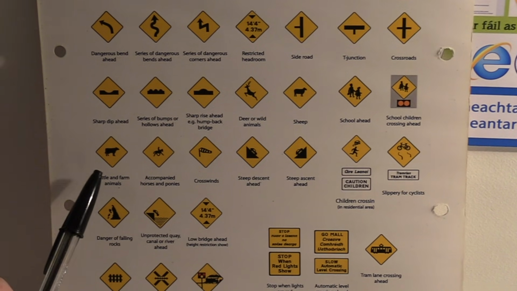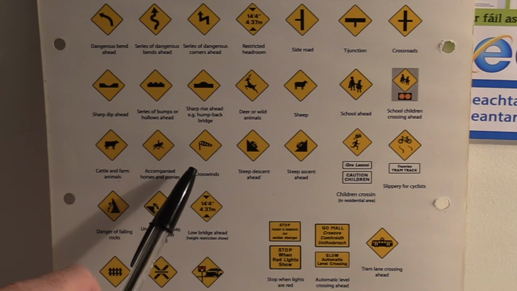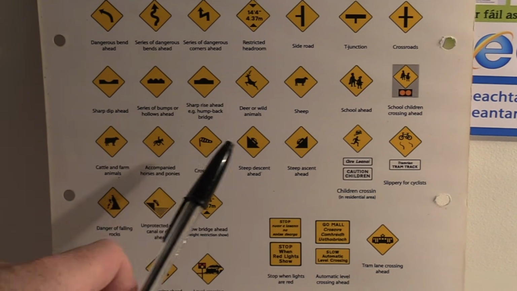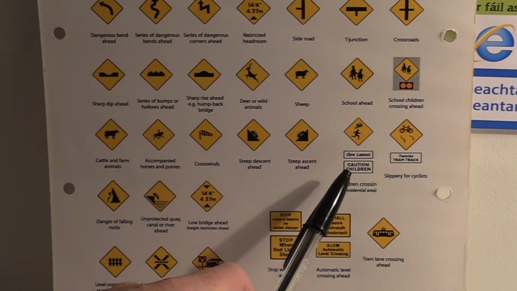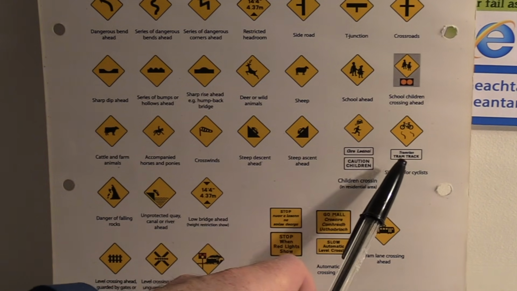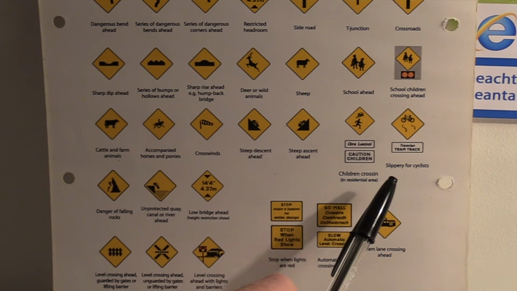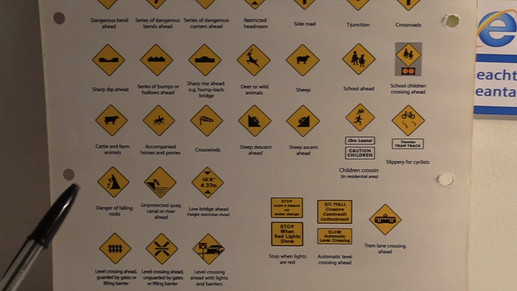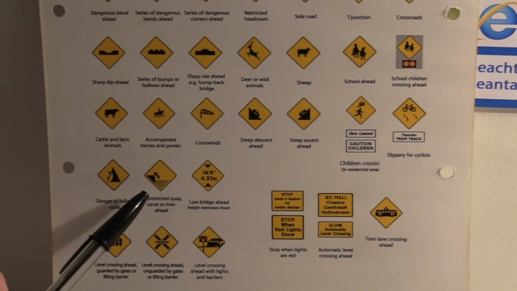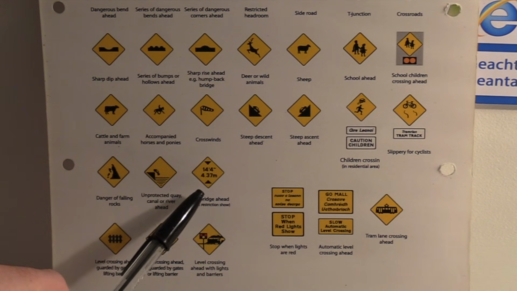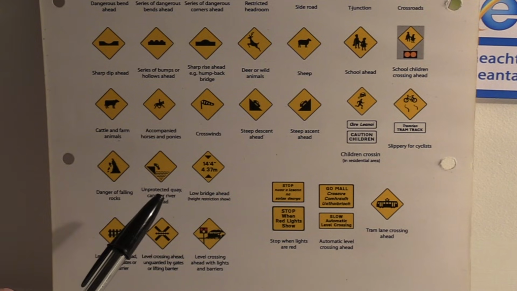cattle and farm animals ahead, could be horse riders, horseback riders ahead, crosswinds, so the road might not be very well sheltered, steep downhill, steep uphill, watch out for children playing or suddenly crossing, trams ahead, be wary especially for bicycles as the tyres of the bikes could be more vulnerable around tracks. Danger of falling rocks, unprotected quay, canal or riverside ahead. Another one warning for restricted headroom there with probably a bridge coming up.